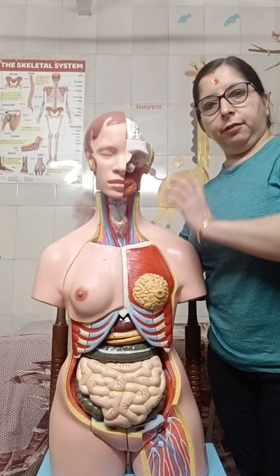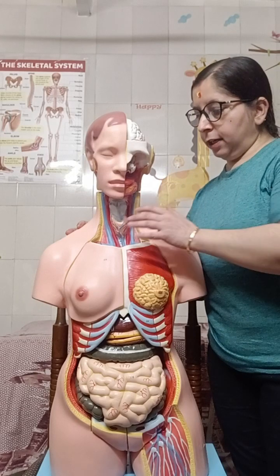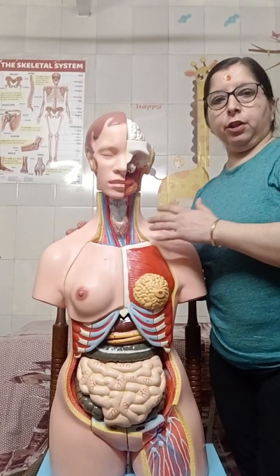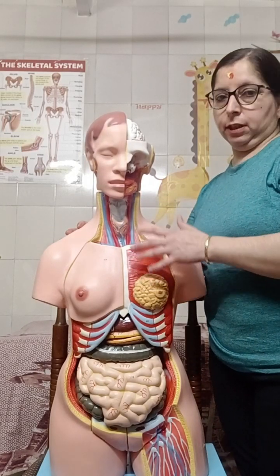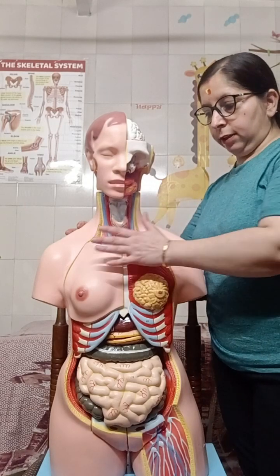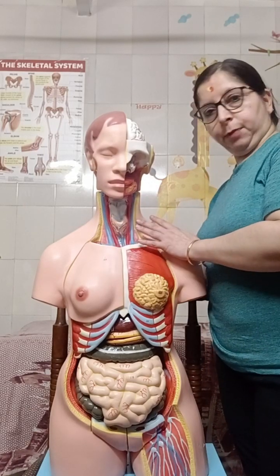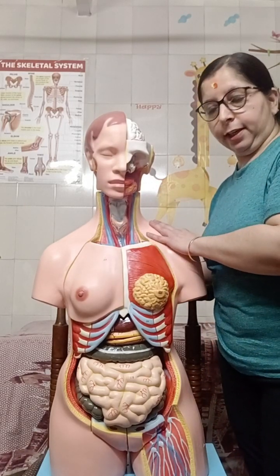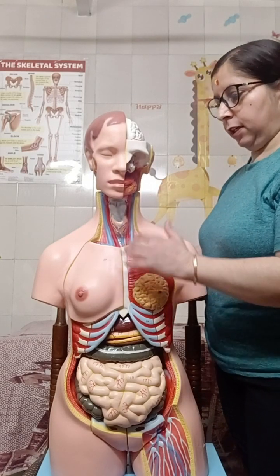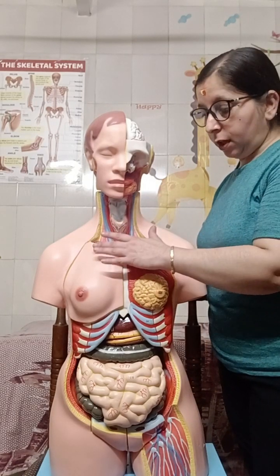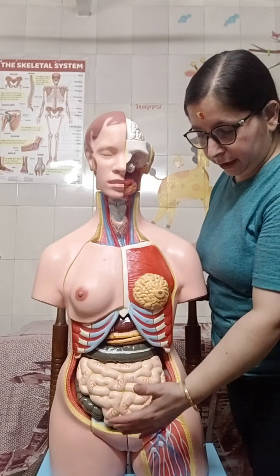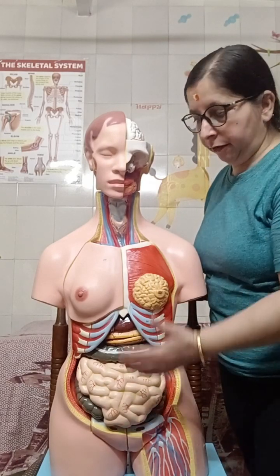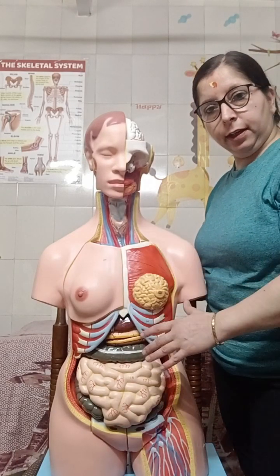Today I am here with my torso model. On that, we will revise our anatomy according to the visceral organs placement in the cavities. And we know that this is the ventral cavity and posteriorly this is the dorsal cavity. In this ventral cavity, we can see the thoracic cavity, abdominal cavity, as well as the pelvic cavity. So these three cavities are in sequence.